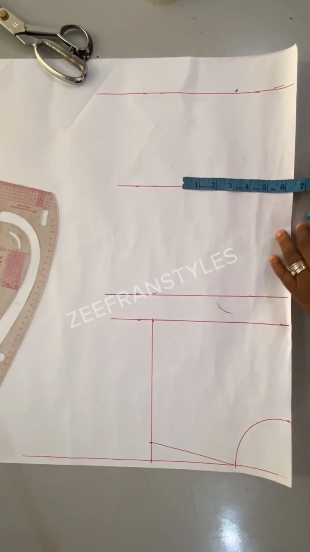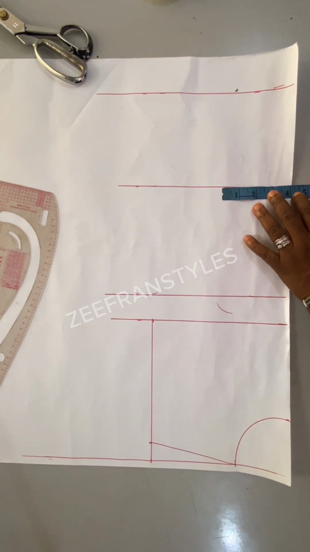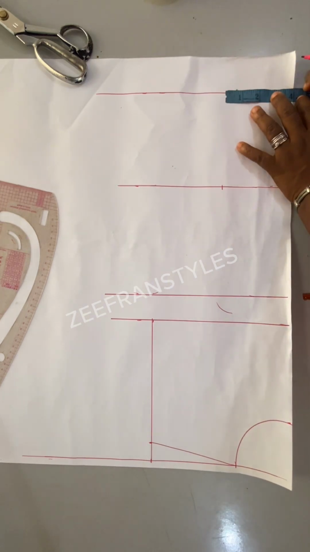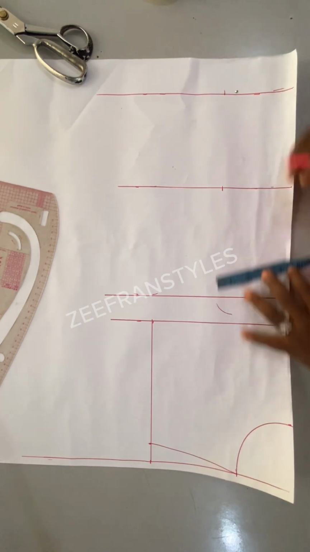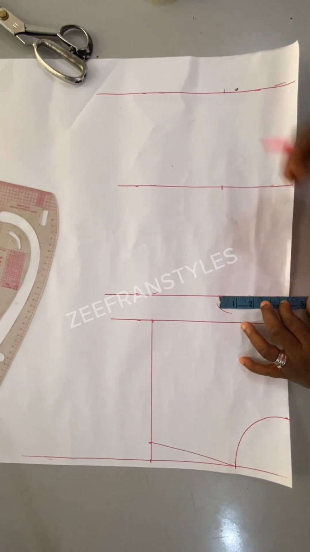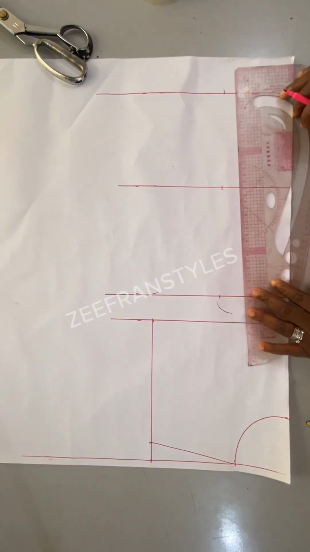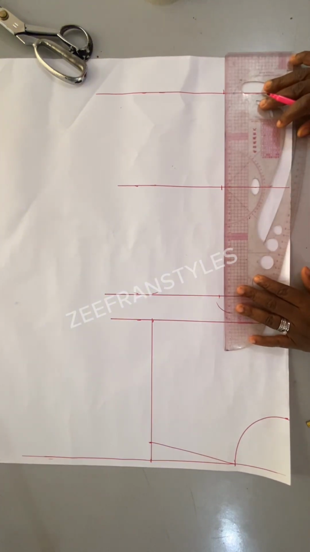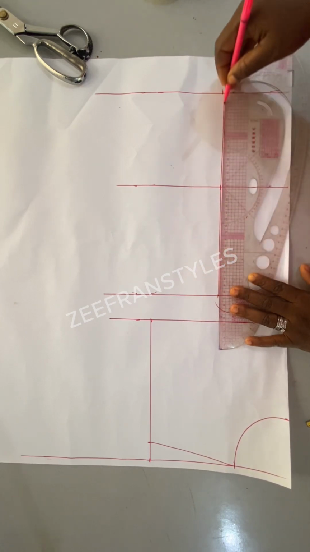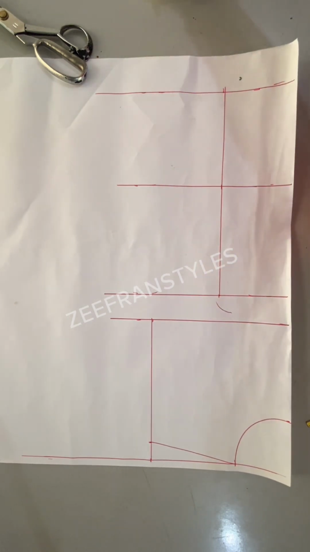Then the next thing you determine is your nipple point. My nipple to nipple here is 8 divided by 2 is 4. So I mark it at the waist, at the hem, and also at the bust, and I connected it with a straight line. Note, it must not be 8. You measure your client and be sure of this.